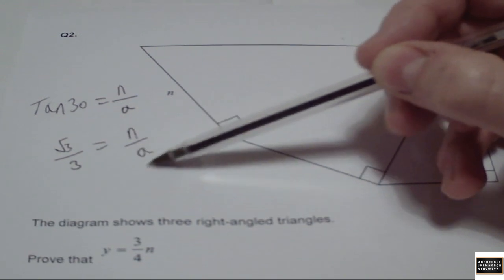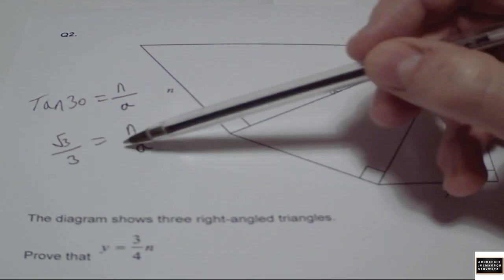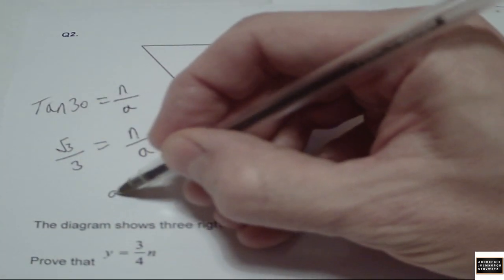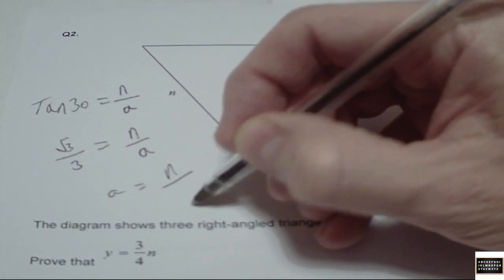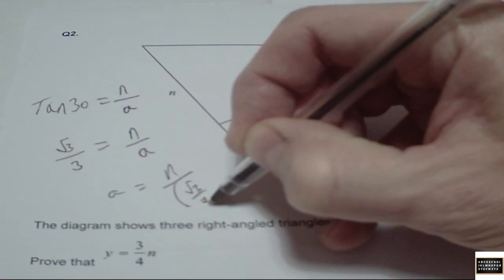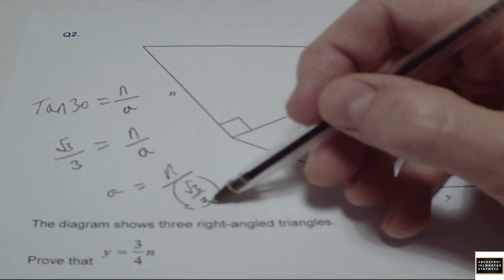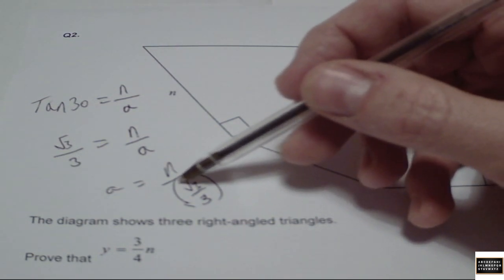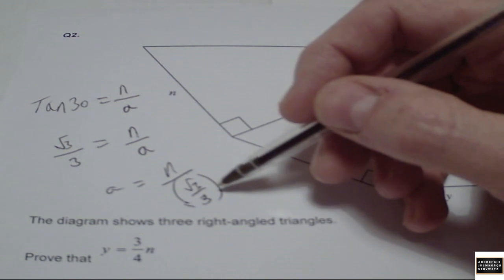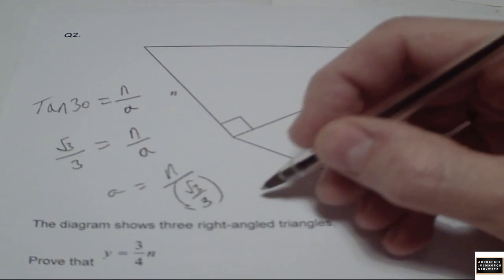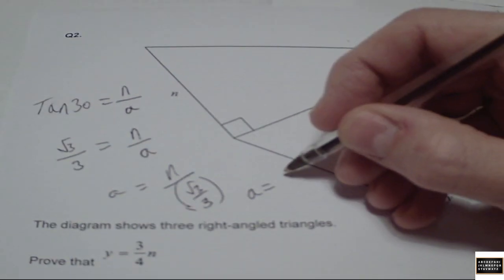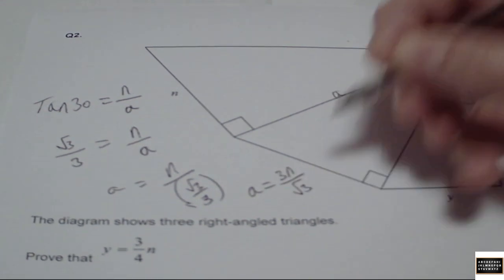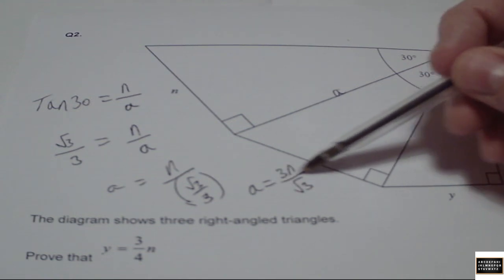I want my a. I want to find out what that is. So I have to maneuver this around to make a the subject of the formula. So hopefully you can see how you would do that. You're just going to be doing a little bit of division, root 3 over 3 underneath. And again, if you divide by a fraction, it's the same as multiplying by the fraction upside down. So if you maneuver that, sorry to be squeezing this in, but you'll hopefully see this. That's what you get. So a equals 3n over root 3.